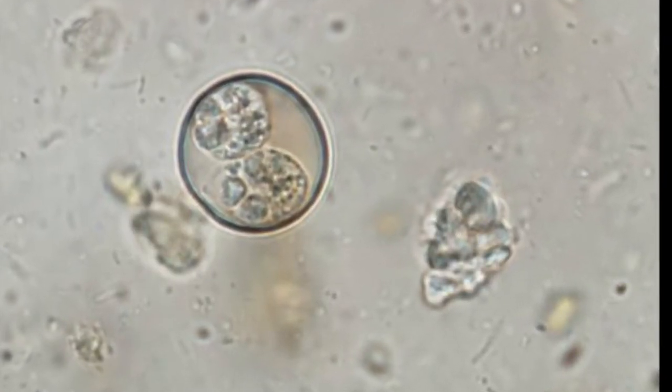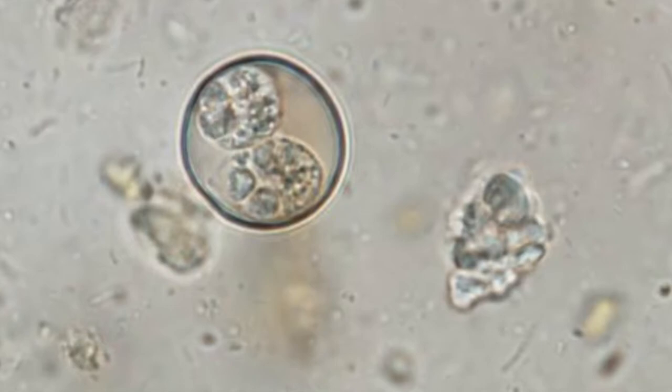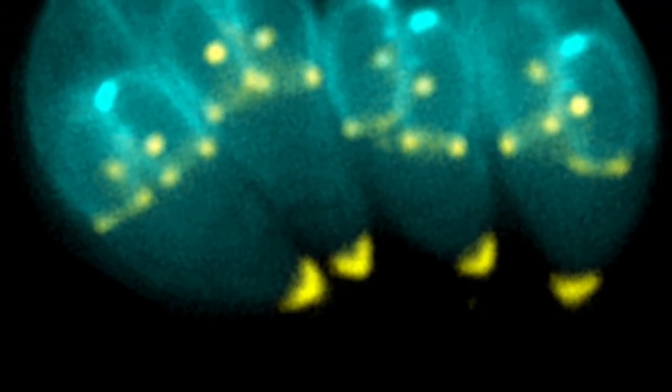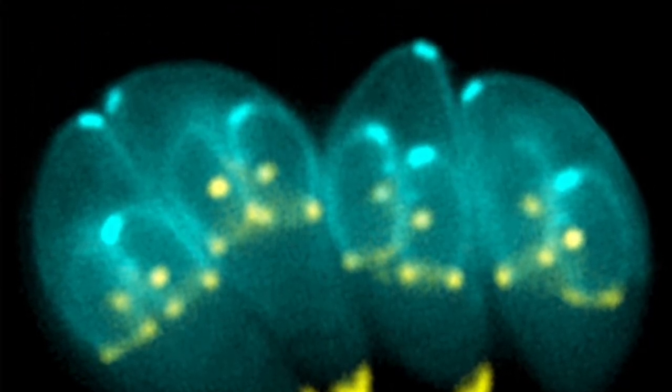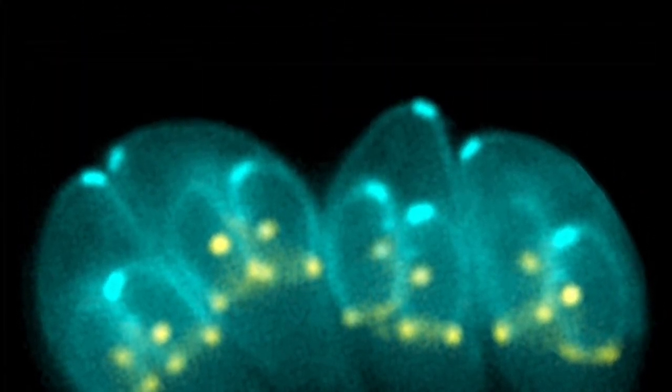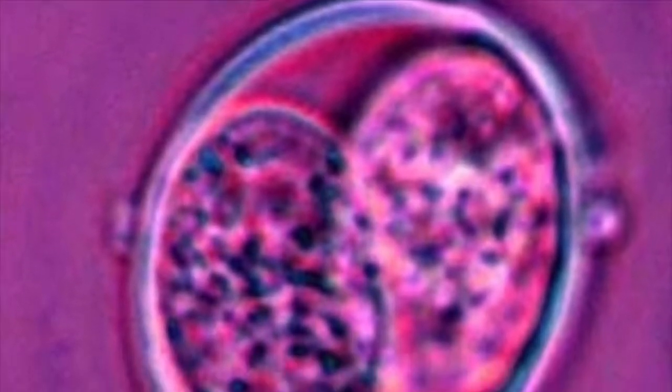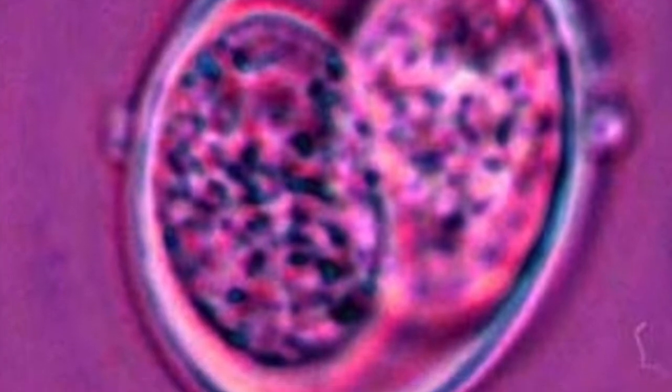The male gamete will fertilize the female gamete, forming a zygote. The zygote contains 2 sporocysts, each containing 4 sporozoites, which are the first form of the toxoplasma. 2 walls encircle the zygote for protection, allowing it to start developing. This is now an oocyst.